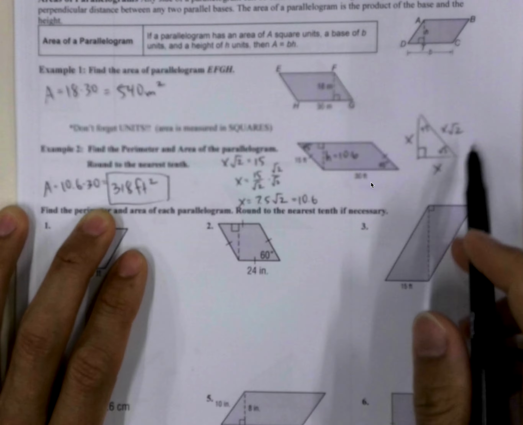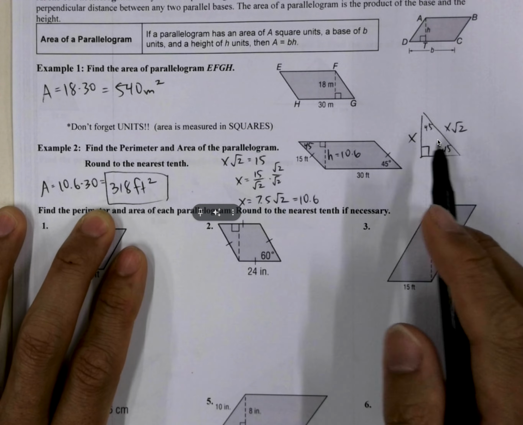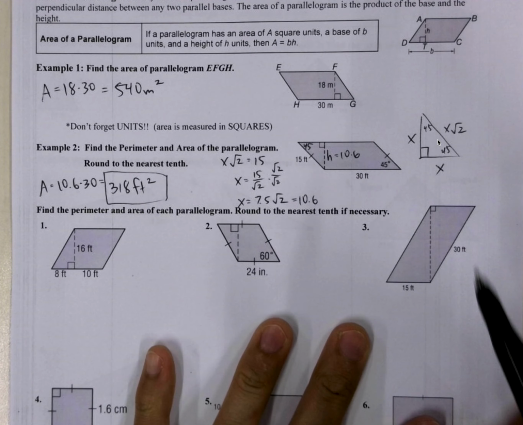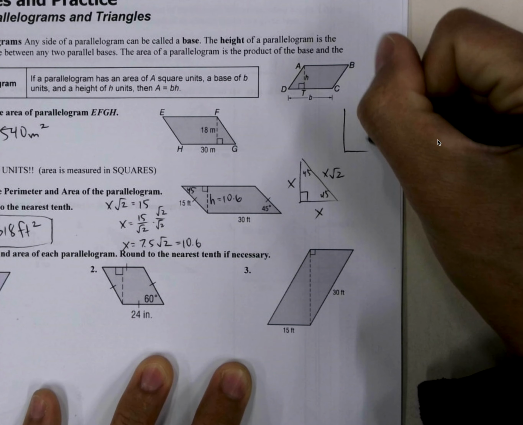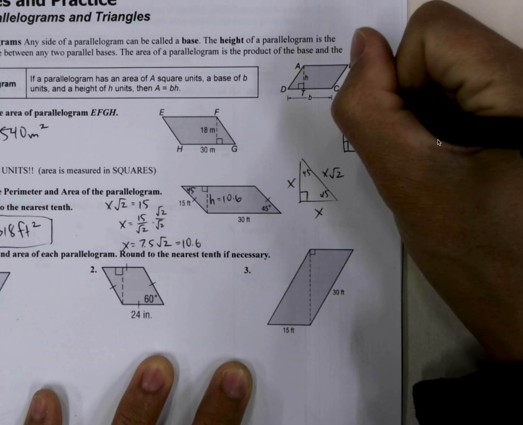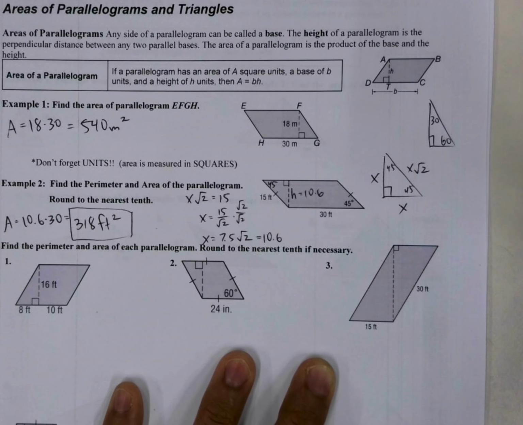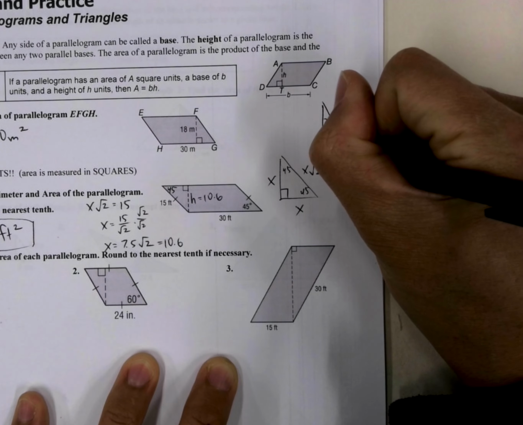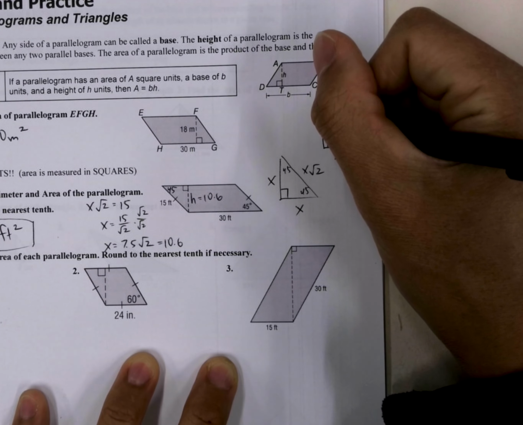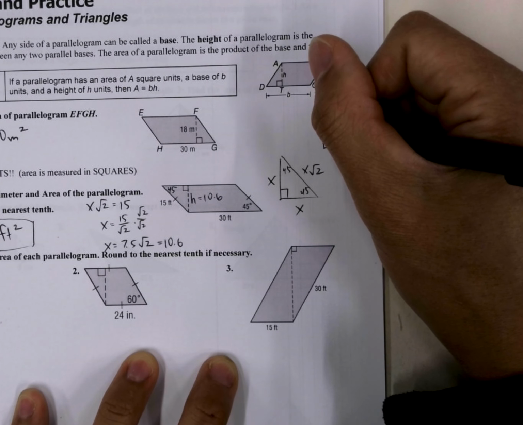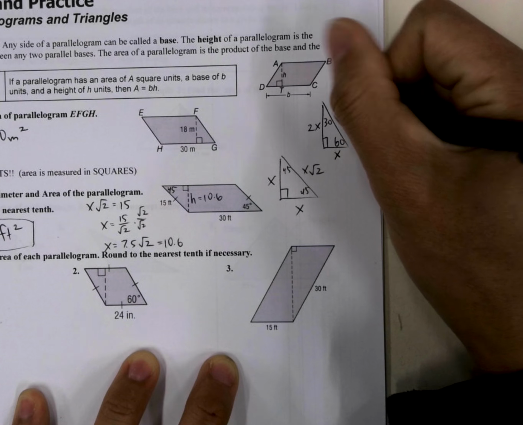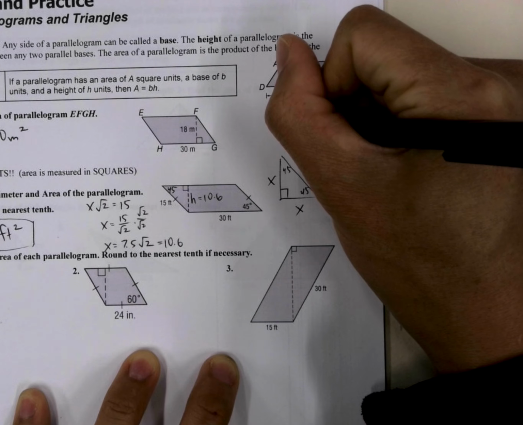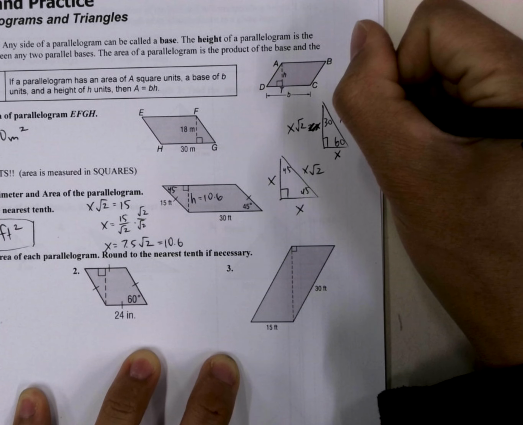Right? So you need to remember your 45, 45, 90 degree triangle ratios, because sometimes you're going to need them to figure out the height of the parallelogram, and other times you're going to need your 30, 60, 90 degree triangle, right? And remember, in the 30, 60, 90, the short leg is x, the long leg is 2x, and then the hypotenuse is x square. Oh, I'm sorry, my bad. It's this one is x square root 2, and then the long leg is 2x.